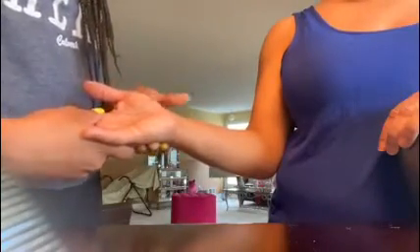Now, in order to palpate, I actually won't be able to palpate because it lies deep to the flexors, so it's making it inaccessible to palpate, but it would be somewhere in this area.